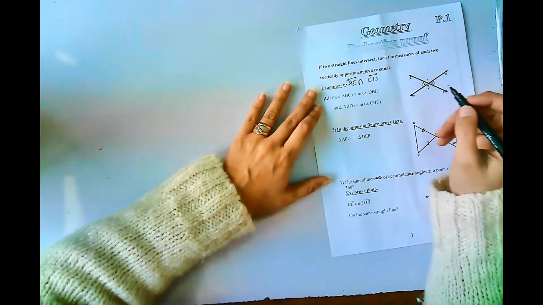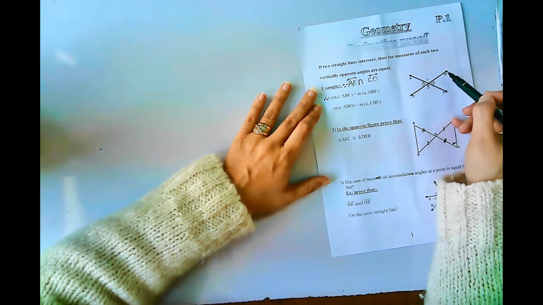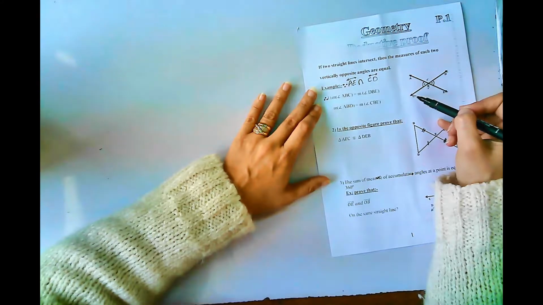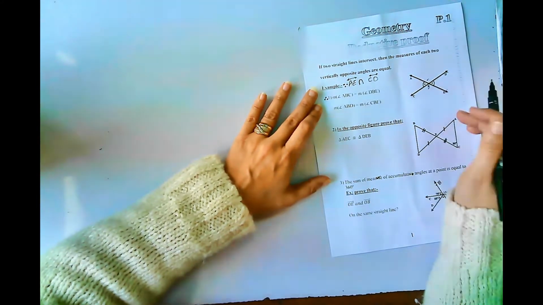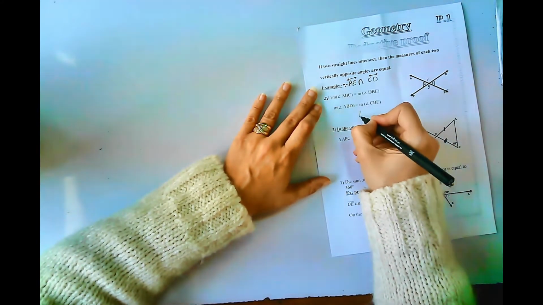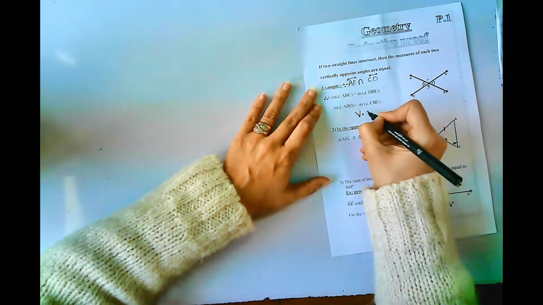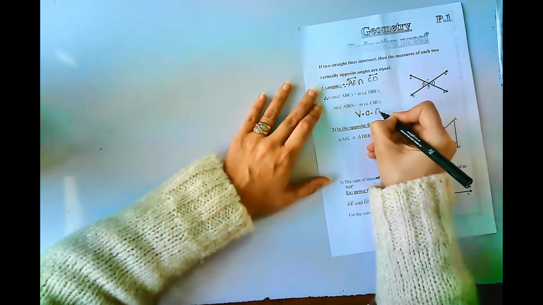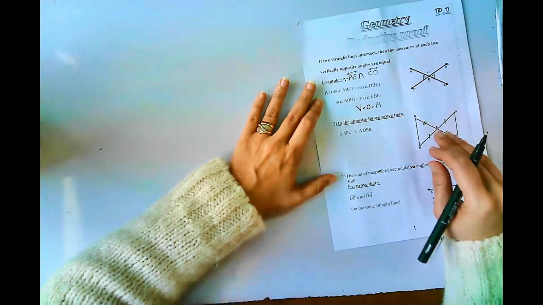Also, the measure of angle ABD equals the measure of angle CBE. Why? Yes, vertically opposite angles. Thank you. Excellent.